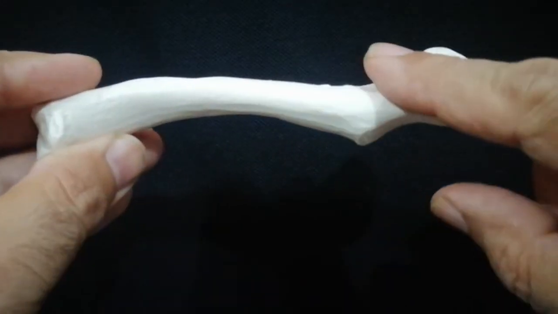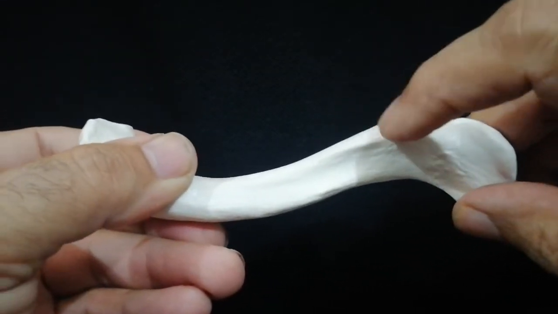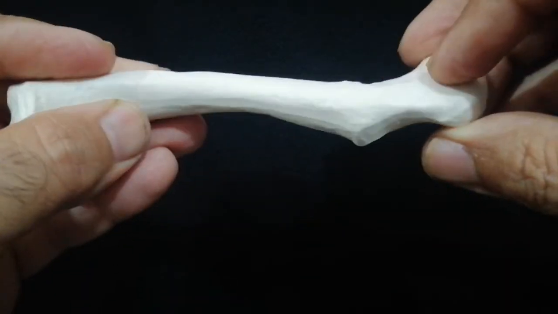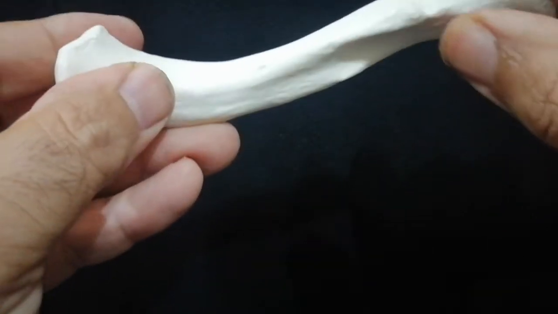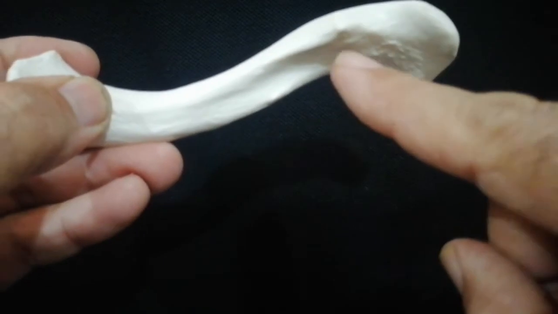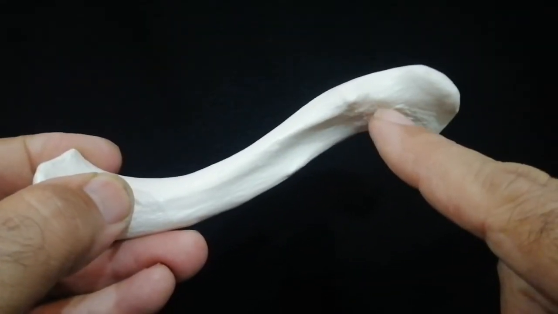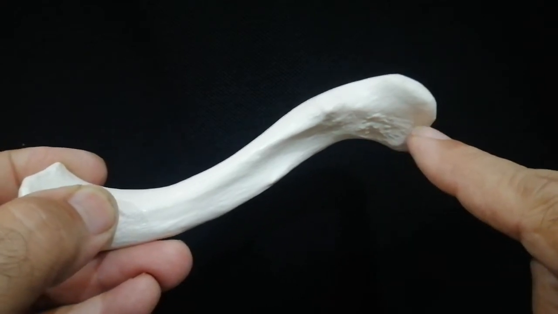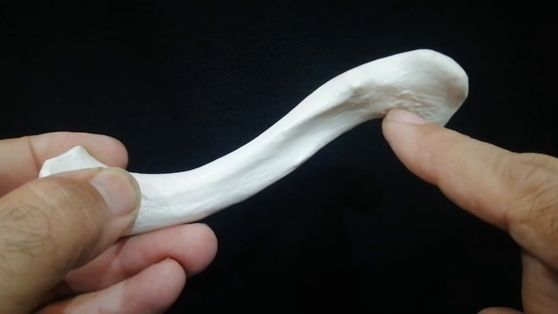You can see this is smooth. On the inferior surface, we have this tubercle. Because it is cone shaped, you can see here, this is cone shape, it is called the conoid tubercle. From this conoid tubercle, a ridge arises that goes anteriorly and laterally.